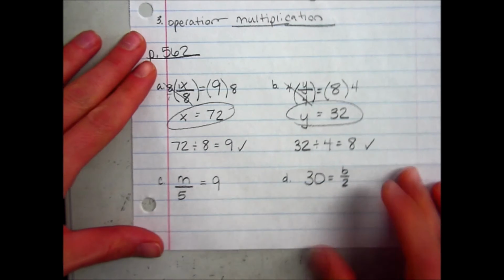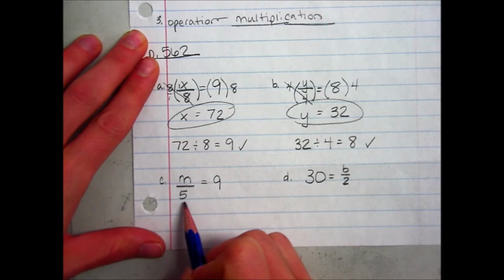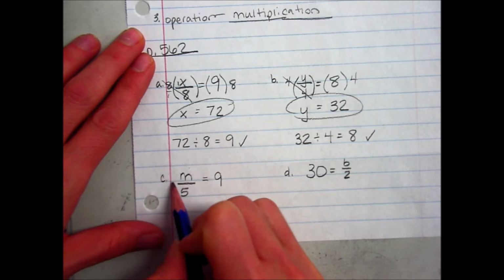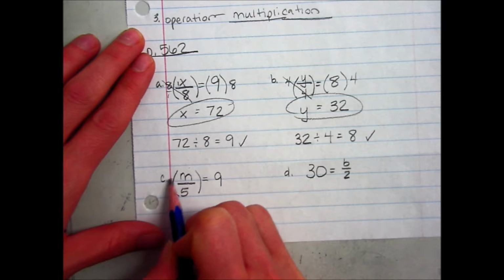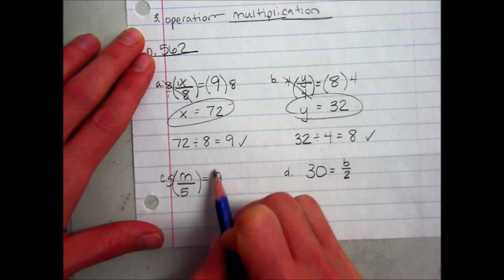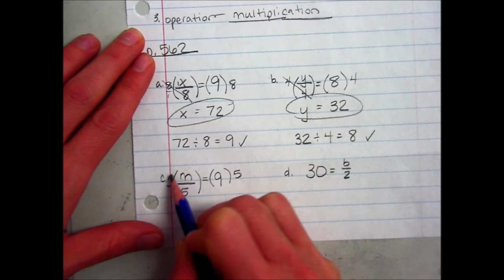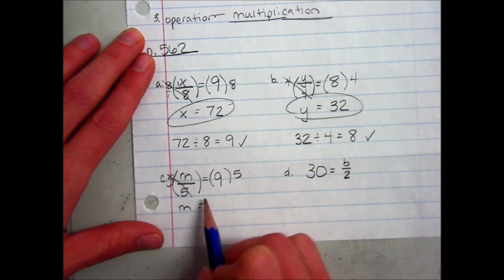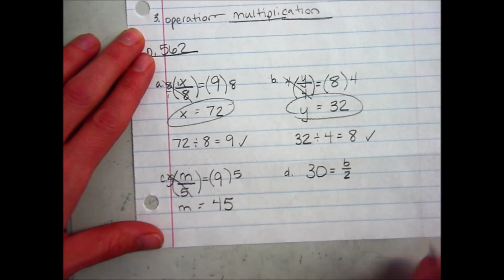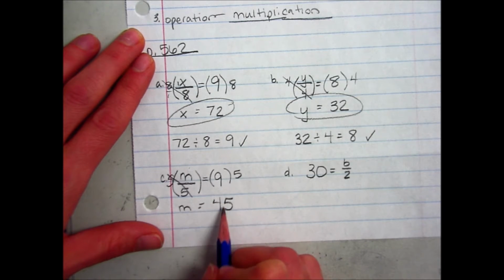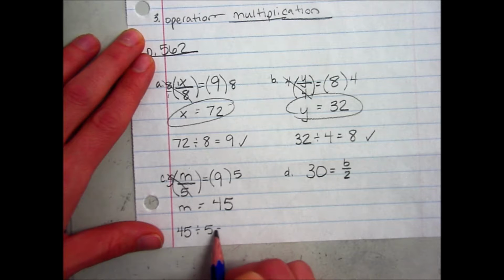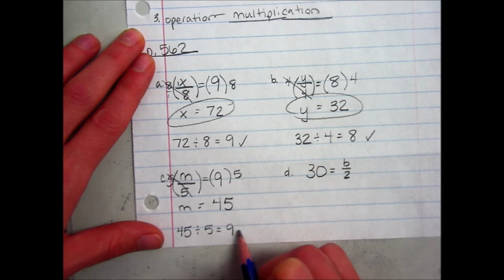Okay, on C, the opposite of division is multiplication. So we will multiply this side by 5. We'll do the same to the other. Cancel out. M will equal 45. For my check, in my calculator, I'm going to plug 45 in for M. I will type 45 divided by 5. That should equal 9, and it does.